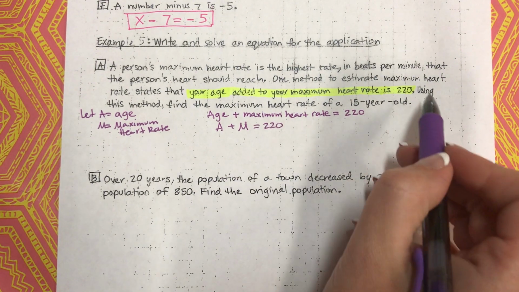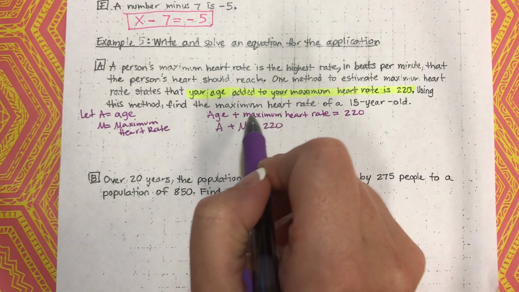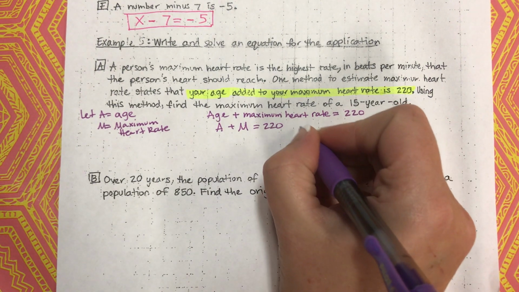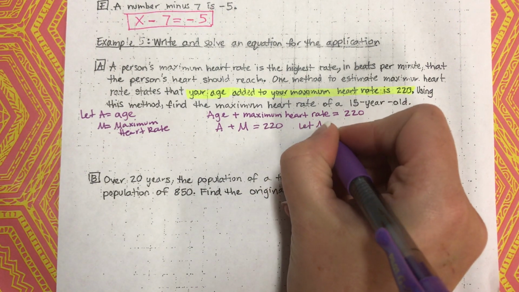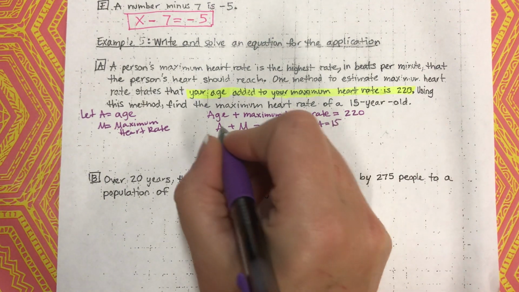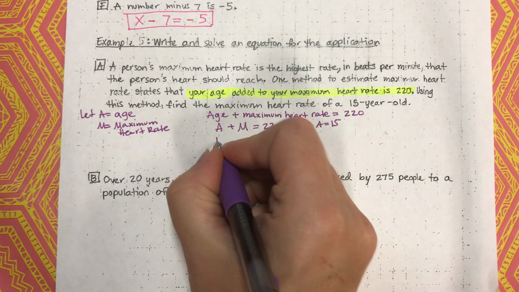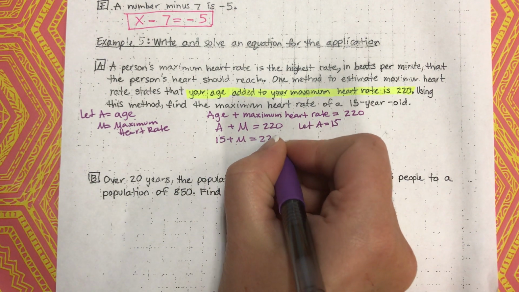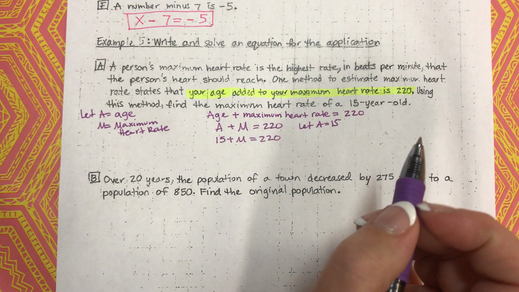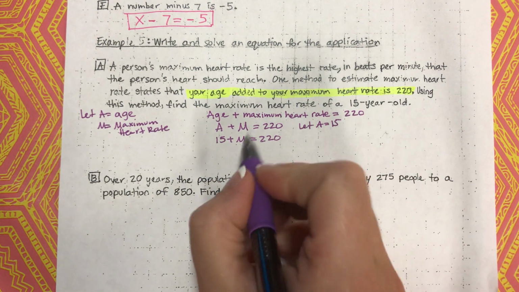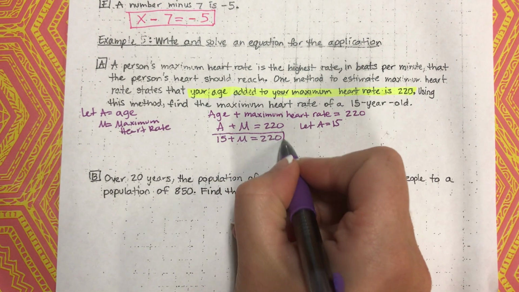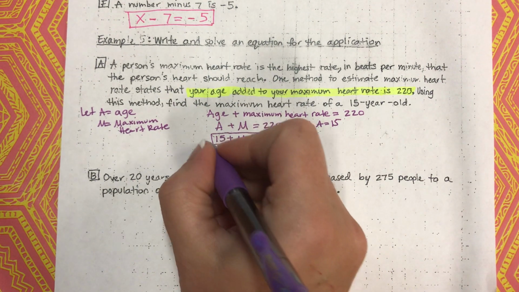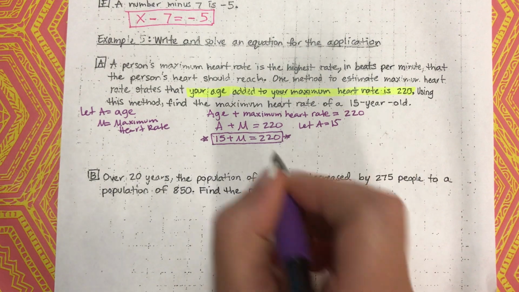There's our equation. Now it says using this method, find the maximum heart rate of a 15-year-old. So the age is 15. So I'm going to say let A equal 15, and I'm going to substitute that value in for A. So now we have 15 plus M equals 220. Okay, and this is probably my equation, right? That they're saying write and solve an equation. So that's that. Now I'm going to solve it.